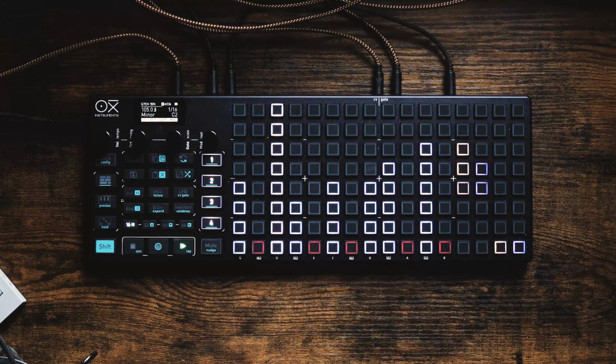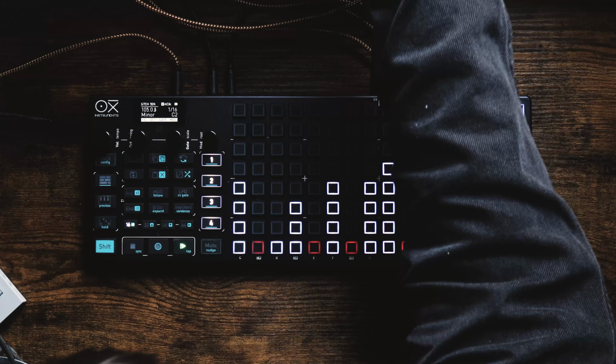I do have plaits running through the MFX to get a little bit of stereo delay happening.